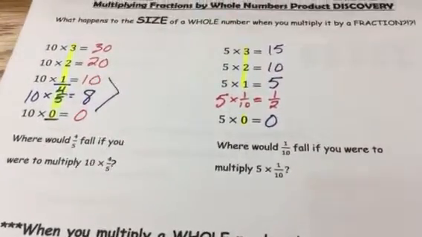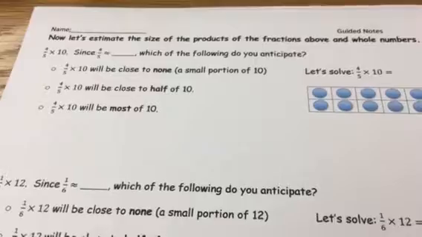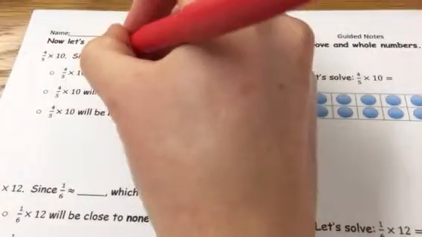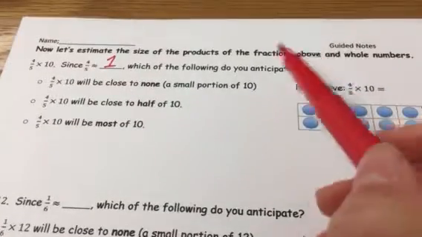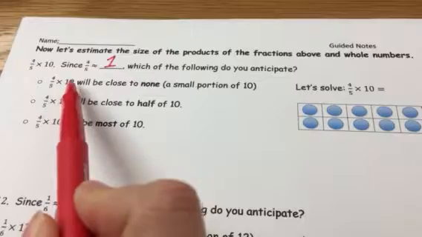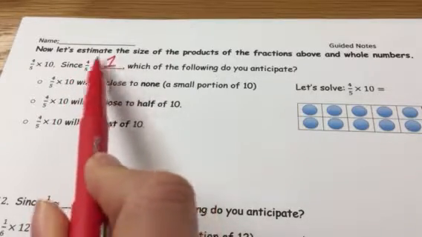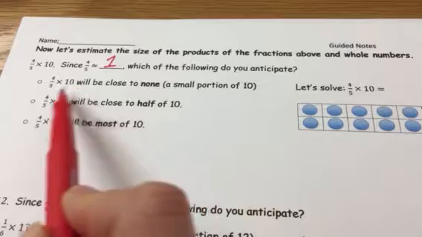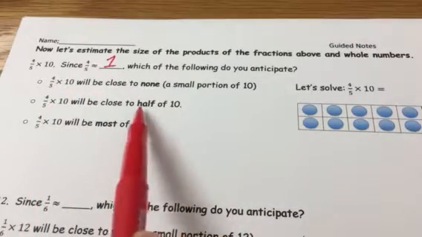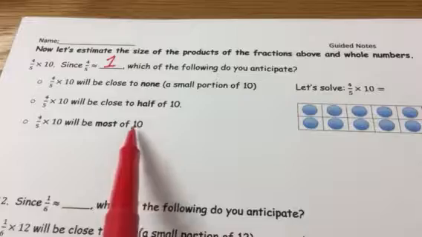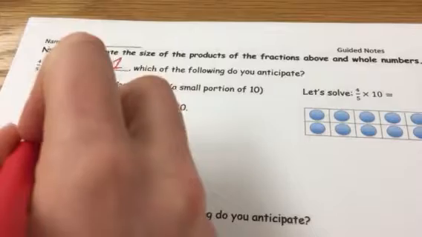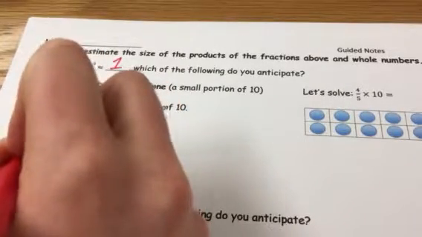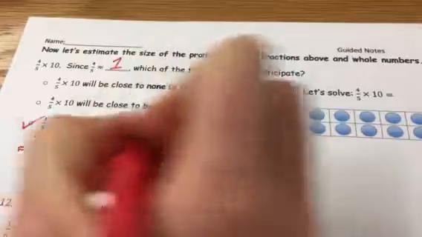So let's use this information to go ahead and estimate the sizes of our products. So let's take that 4/5. We said that 4/5 was approximately 1, and we're going to multiply that by 10. So what do you anticipate? Since 4/5 is close to 1, close to the whole thing, do you anticipate that you'll barely have any of it, that the product will be close to half of 10, or that the product would be most of 10? Well, I'm going to say I think it will be most of 10, because this is very close to 1 times 10, which would give you 10.